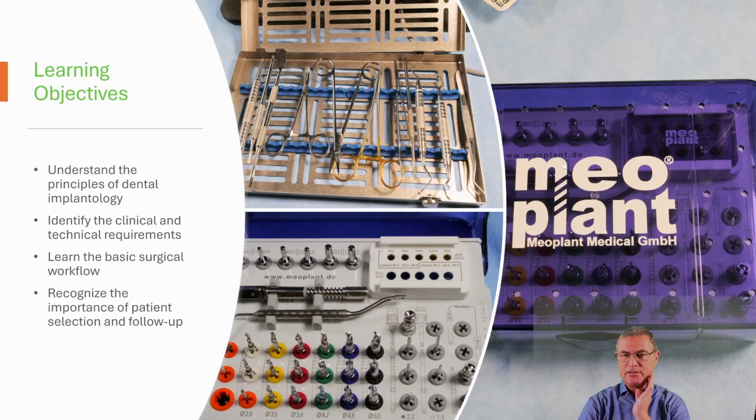But over time, you see, you don't need so much to start with implantology, of course. What you see on this picture is my surgery, my instruments, and the implant box. I will show you later in more detail.